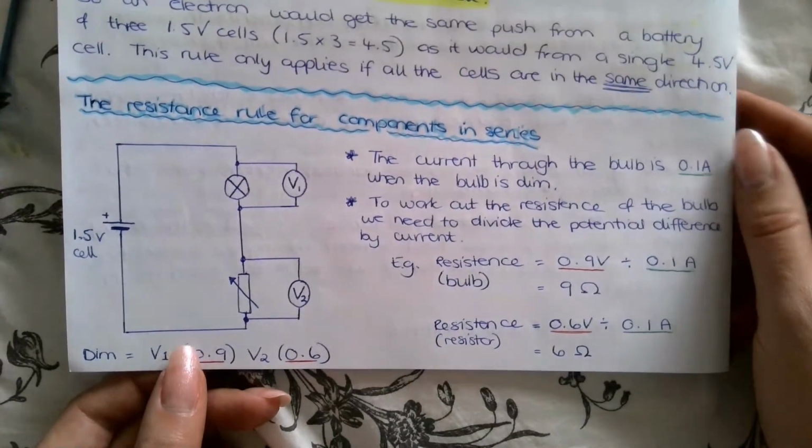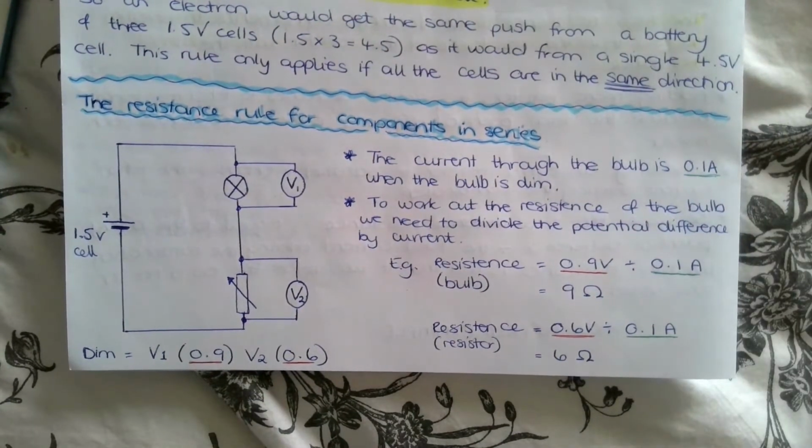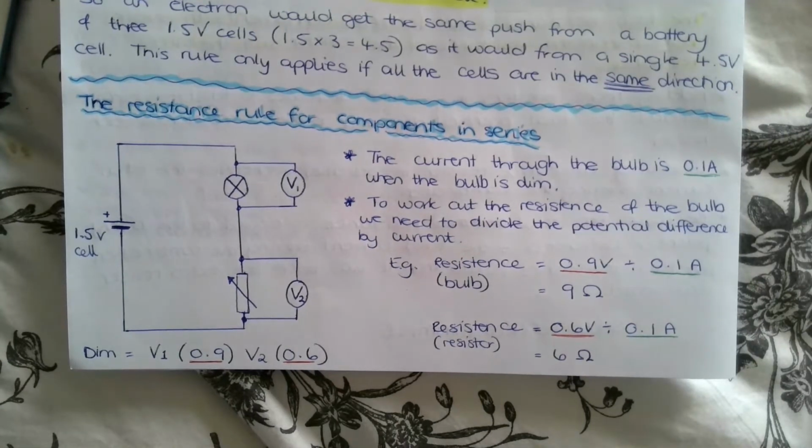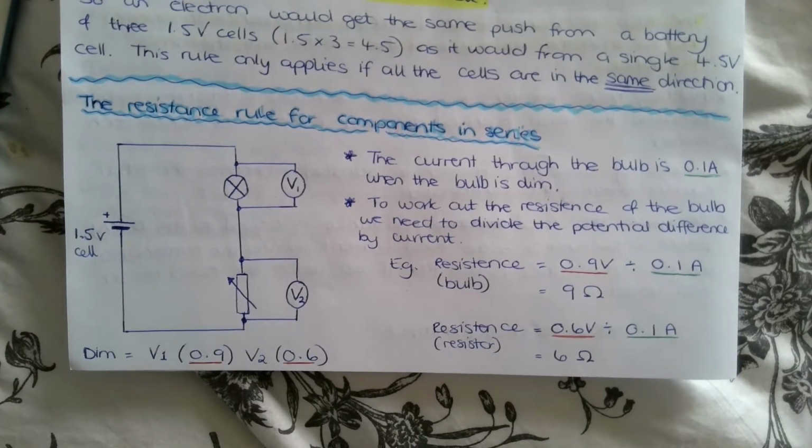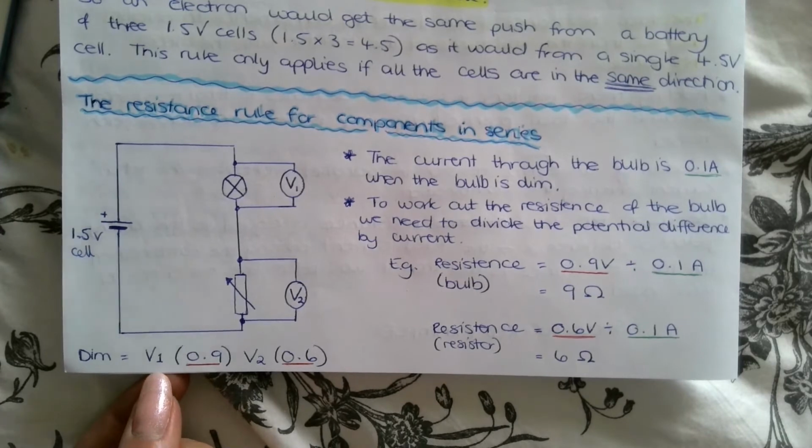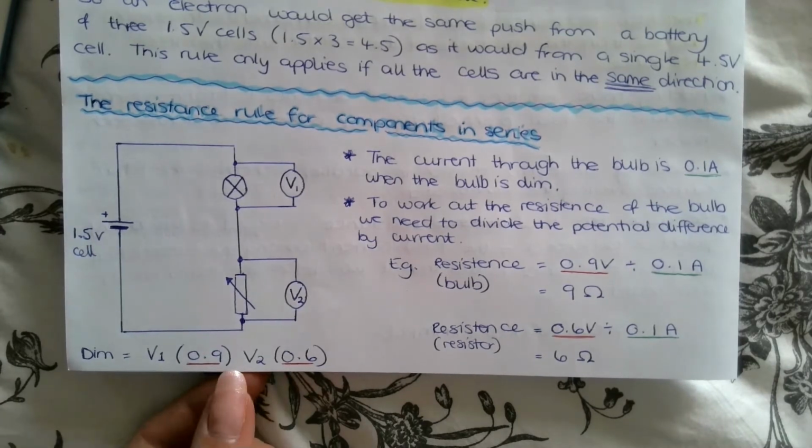Moving on to this bit, the resistance rule for components in series. The current through the bulb in the diagram that I've got here is 0.1 amps when the bulb is dim. To work out the resistance of the bulb, we need to divide the potential difference by the current. I've got some voltmeter readings here.